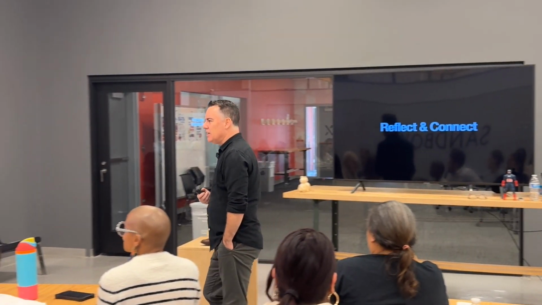Reflect and connect. Others? I thought it was like a math teacher with younger kids, scale models. Just taking it that step further: get the scale model of your house, but then 3D print it, and then just kind of taking it to that level. Yeah, love that.